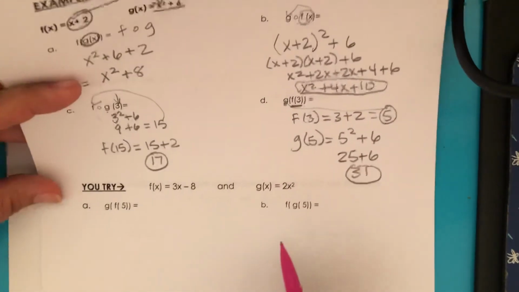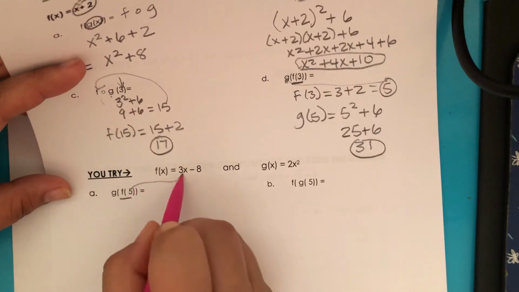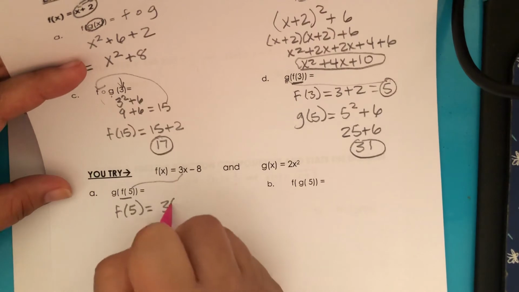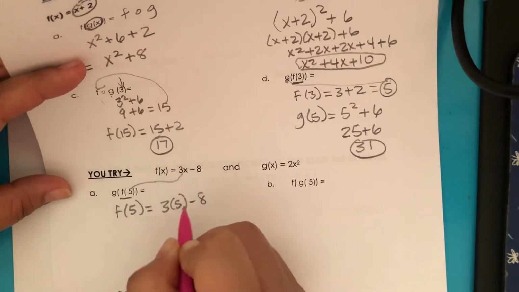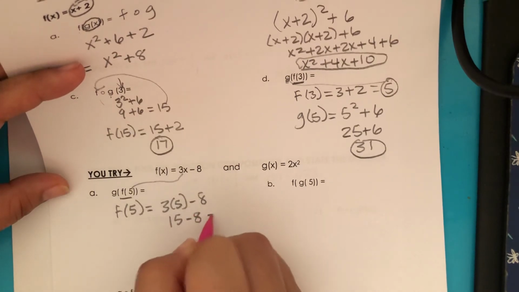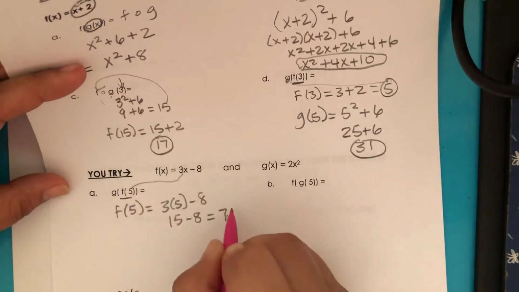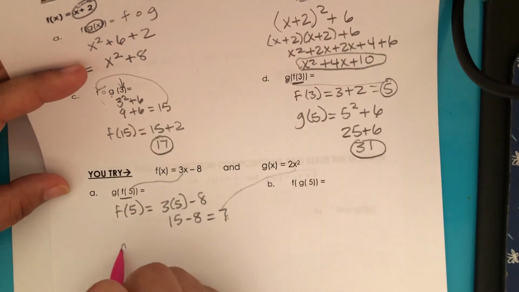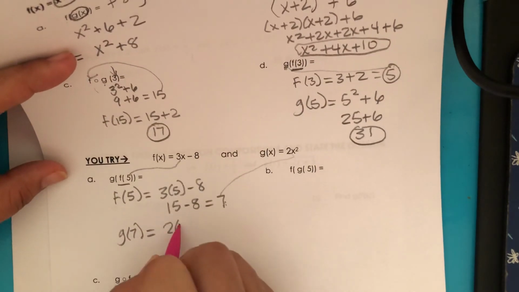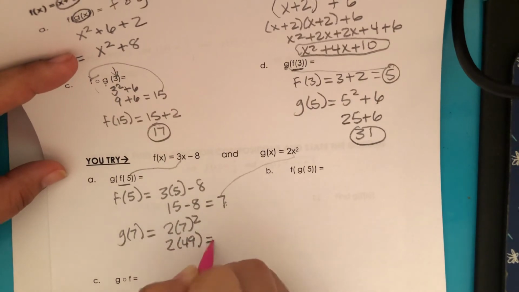Okay, so let's try these ones. F of 5, so that means I'm going to plug in the 5 in there. So f of 5 is 3 times 5 minus 8. So 3 times 5 is 15, minus 8 is 7. So now that 7 is going to go into the g. So g of 7 is going to be 2 times 7 squared, which is 2 times 49, which is 98.